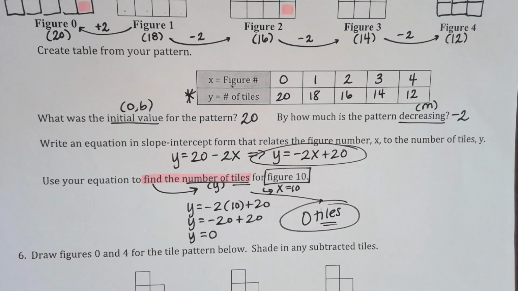This is talking about transformations. Transformations is just saying, are we going up, down, left, and right? That's really it. And lucky for us, linear functions, bless you.